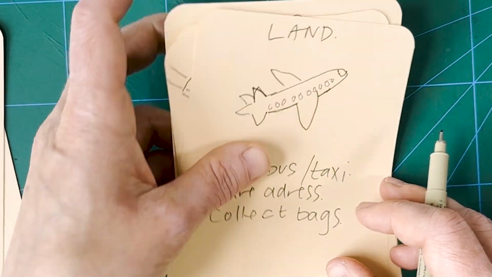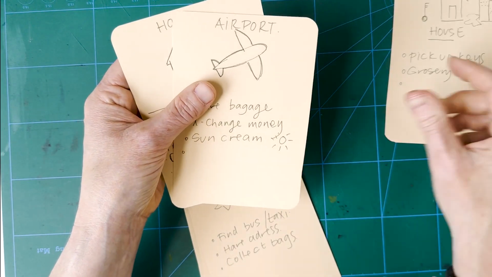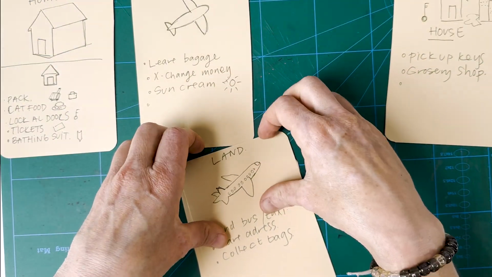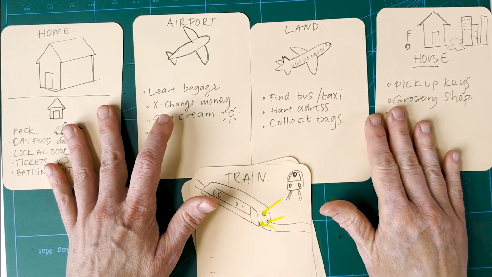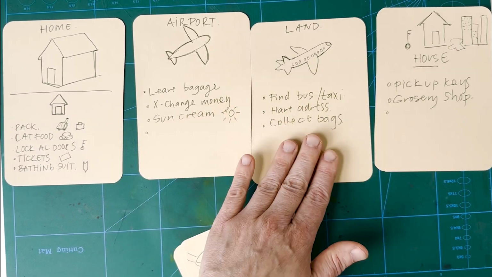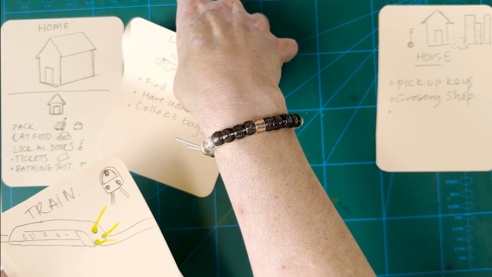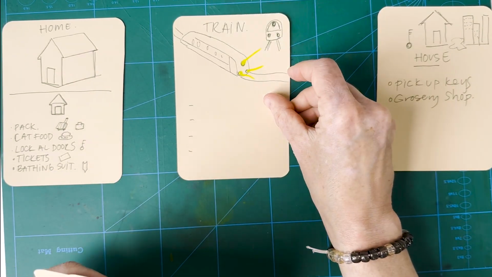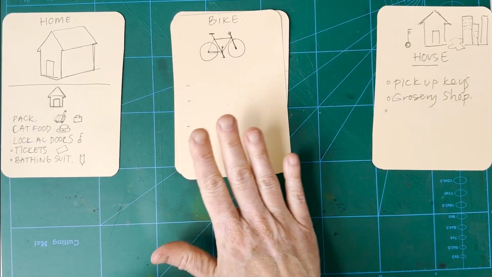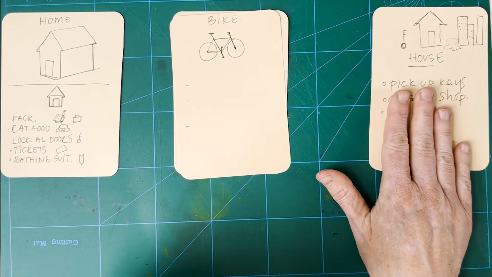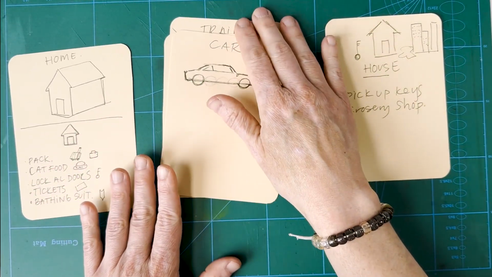And then you can make your story. So here, again, you're at home, going to the airport, you land, and you go to a house. Or these are exchanged to your home, you take the train, and then you come to the house. Or the bike. You go home, you're taking the bike, and then you go to your adventure. Or you take the car. So you can make up your story. I hope you enjoyed this.